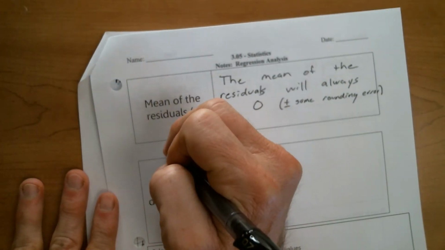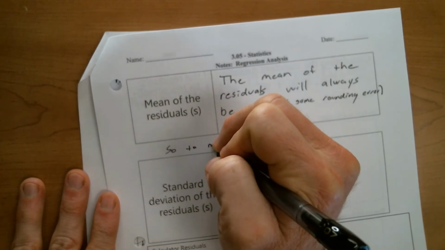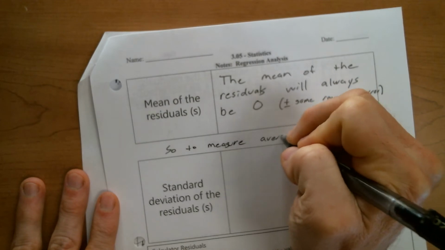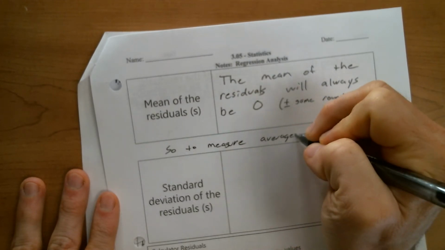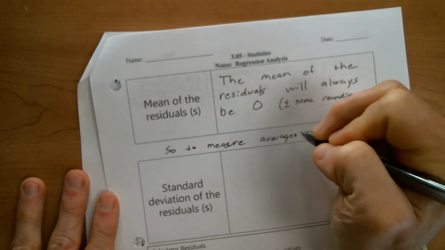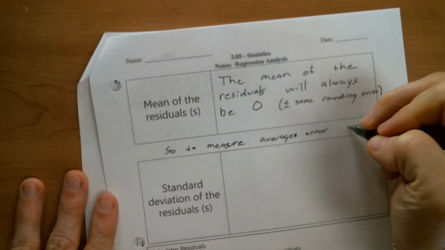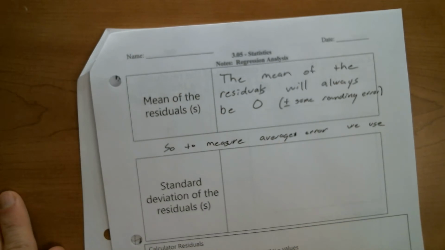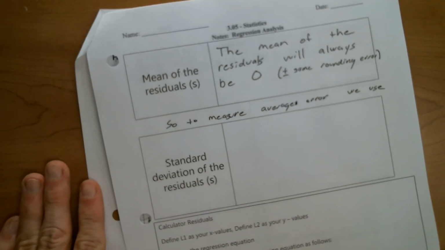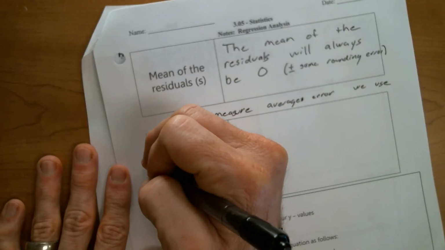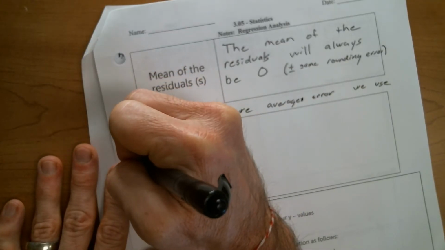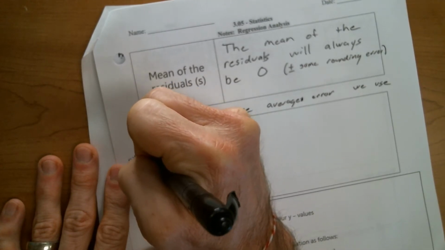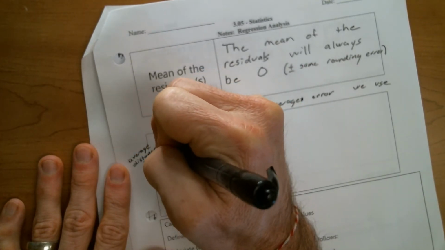So to measure average error, we use the standard deviation of the residuals. Now, if you remember, our definition for standard deviation is the average distance from the mean.